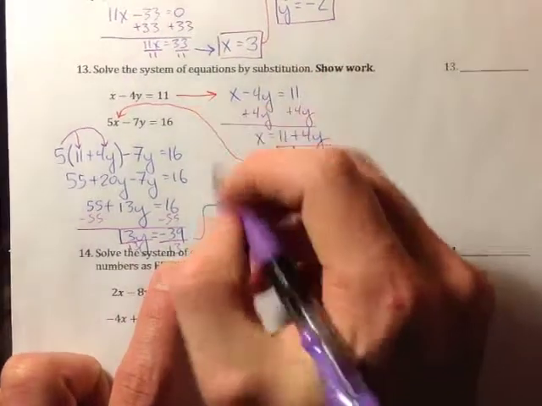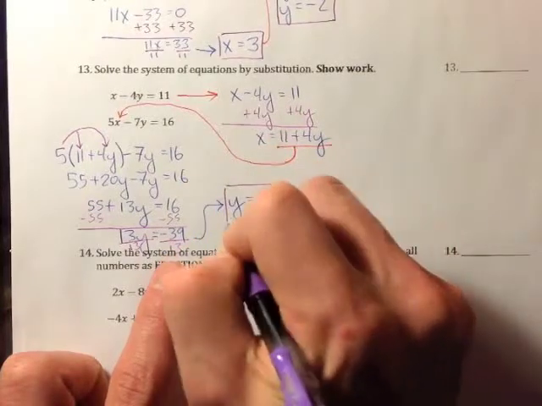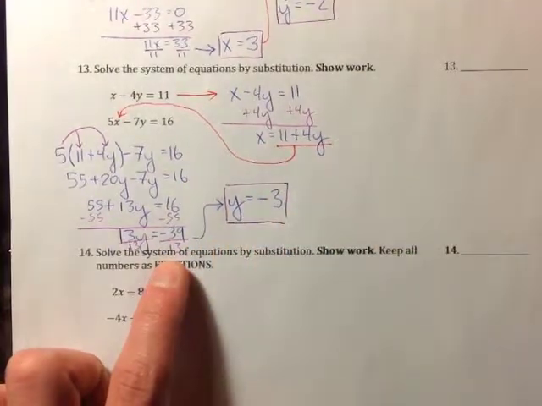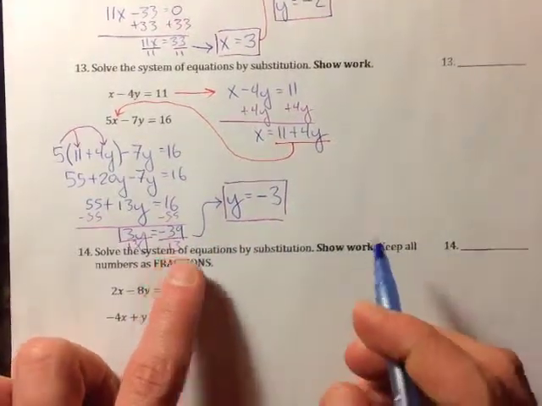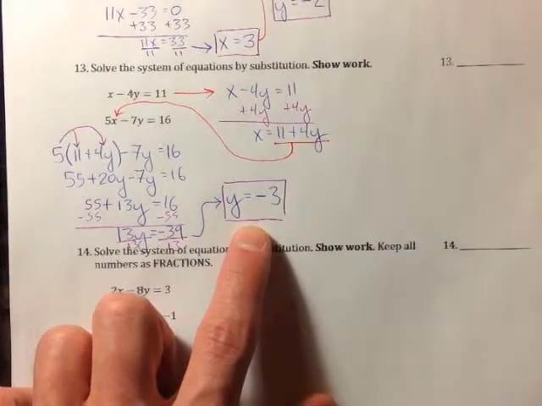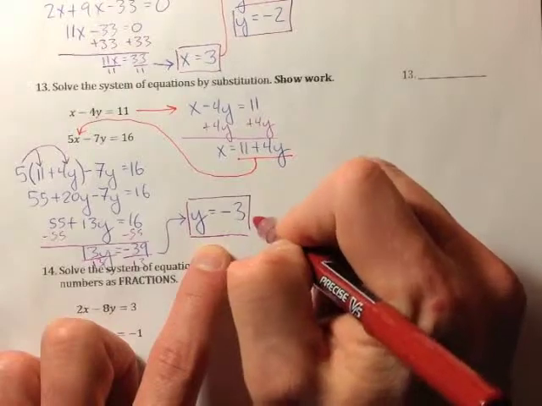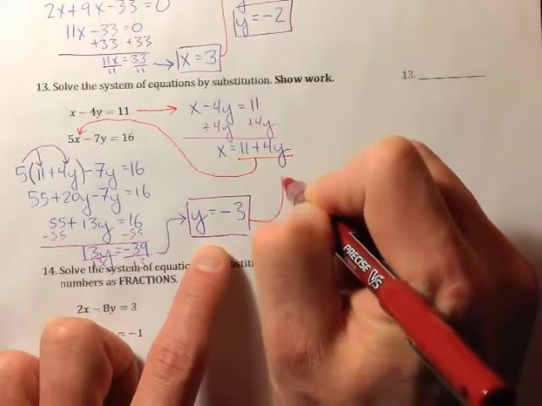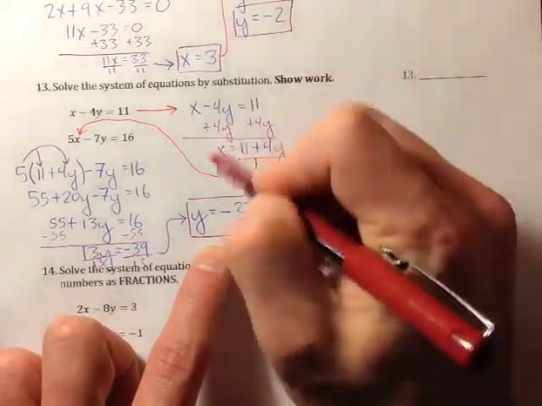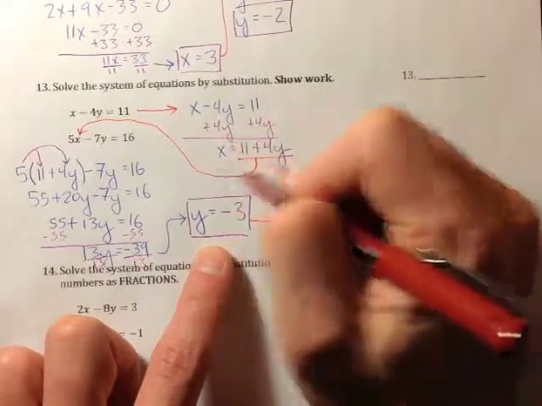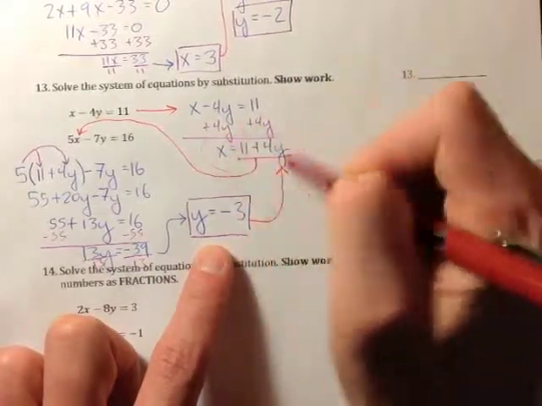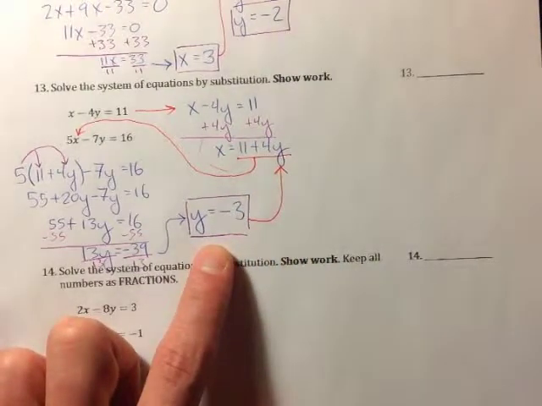So we found a value for y. Fantastic. We're not done yet. We need to find the value for x. So what we're going to do is take this number for y and plug it in to this equation, which is already solved for x. So that'll make our lives a little bit easier.